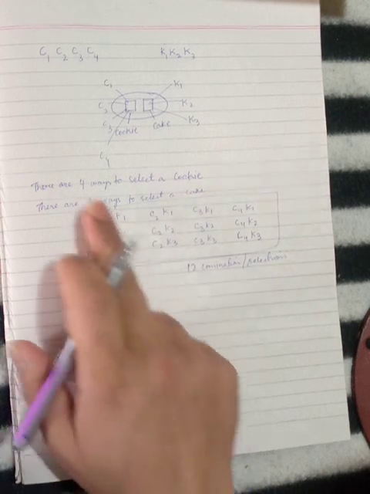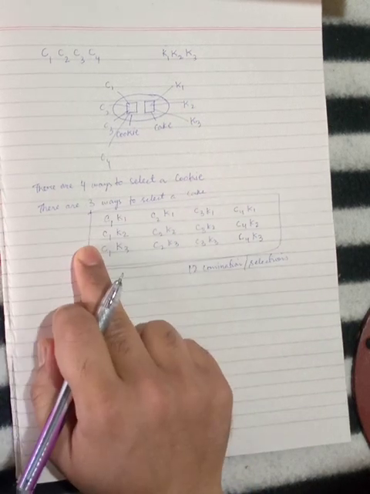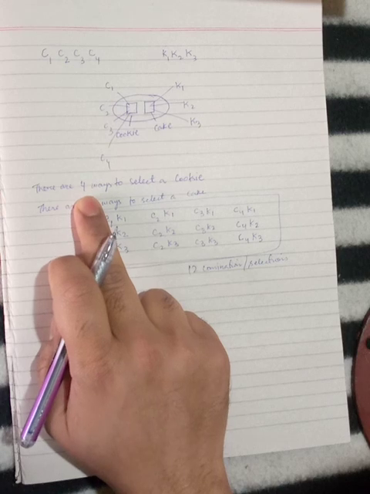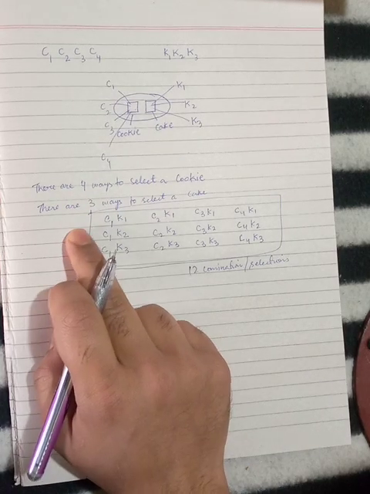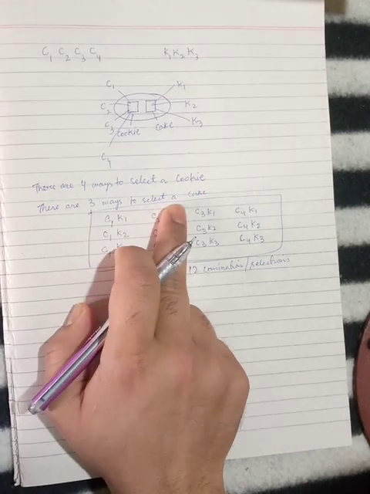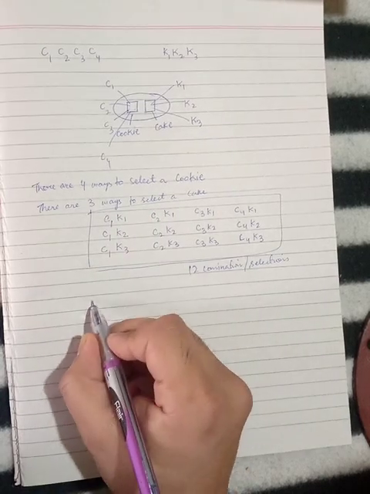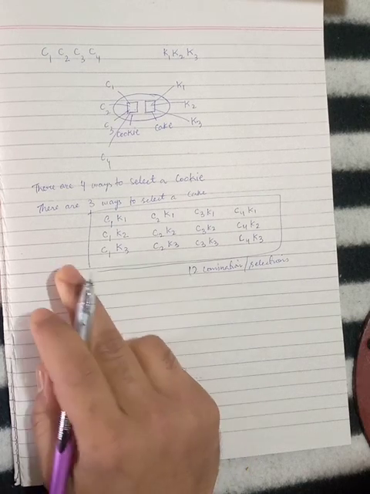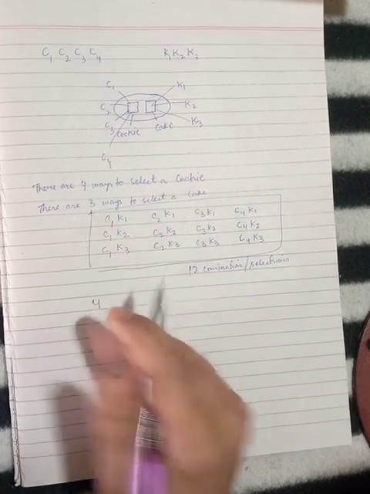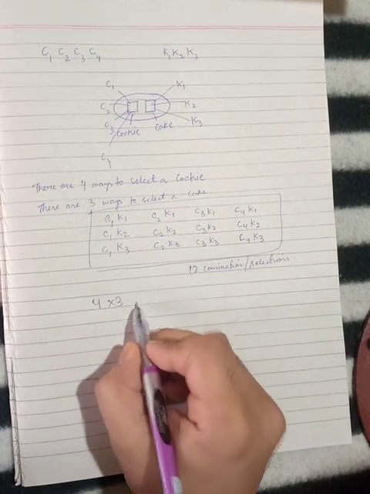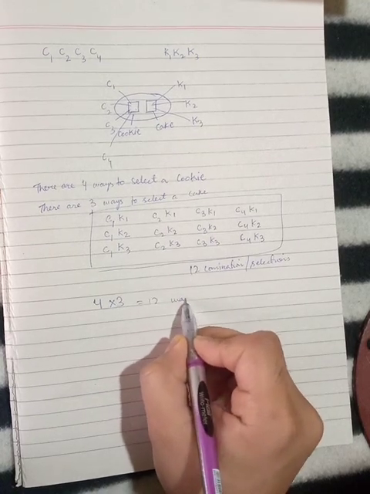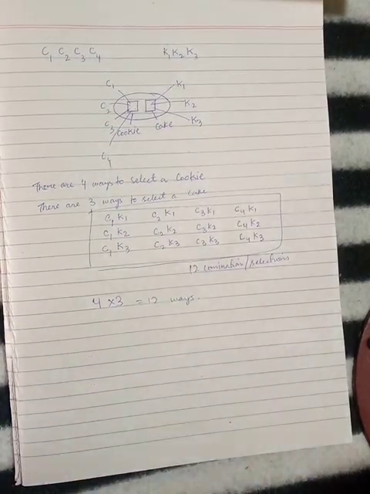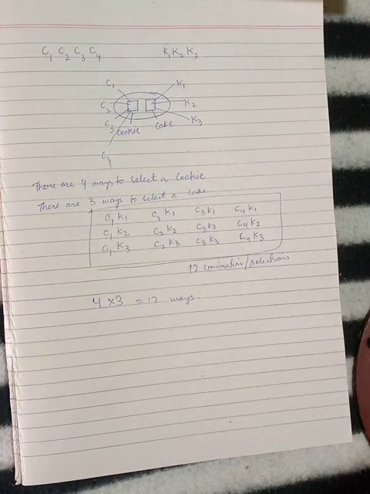So this comes out to be the product of the number of ways in which I can select a cookie and the number of ways I can select a cake. So the number of ways in which I can select a cookie was 4, and the number of ways in which I could select a cake was 3, which is 12 ways. I can make 12 selections.